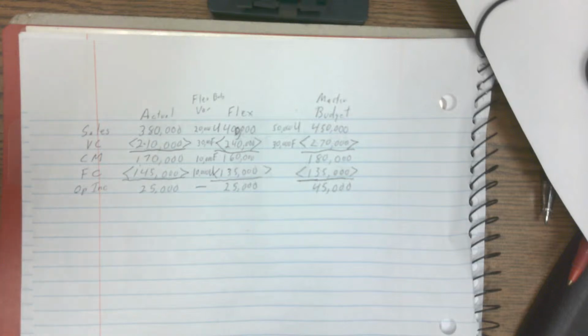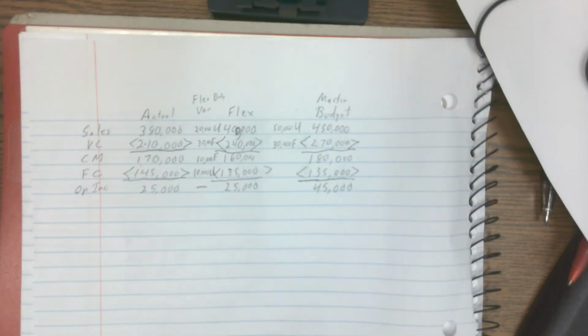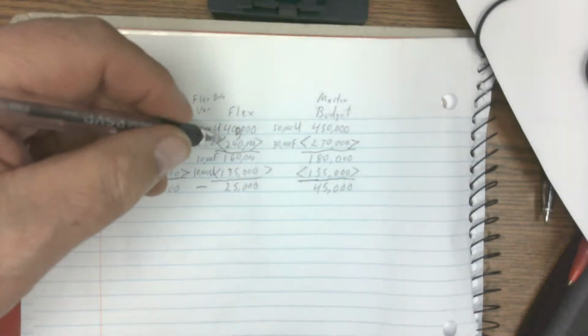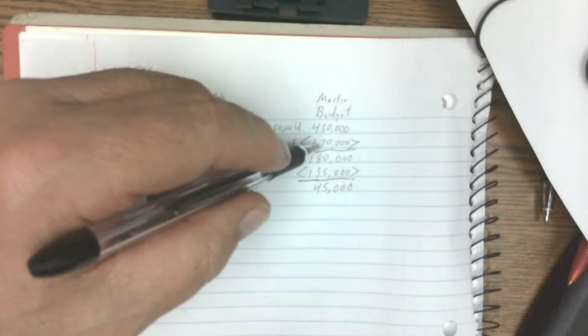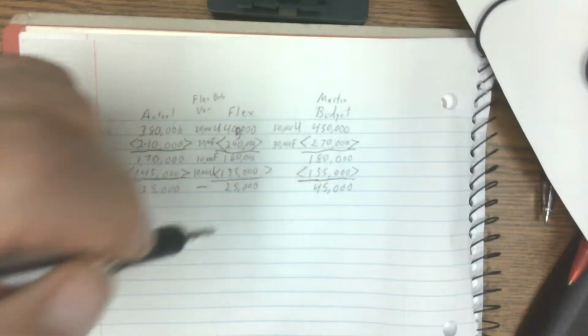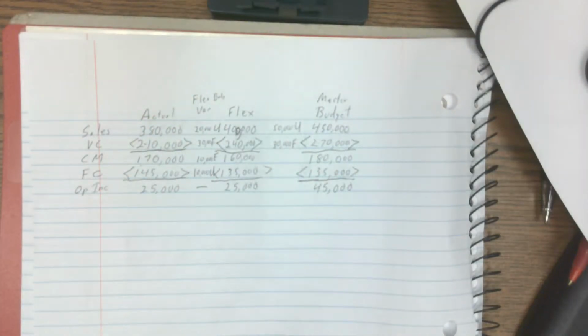We use the terms favorable and unfavorable, and you have to remember all this terminology came out of the 1920s and 30s. And it's been that way a long time, and you and I aren't going to change it. But yeah, it's favorable, but it's favorable for a bad reason, right? It's favorable because we didn't sell as many. So favorable and unfavorable shouldn't take on this pejorative connotation that we often give to it, at least not when we're doing this type of accounting.